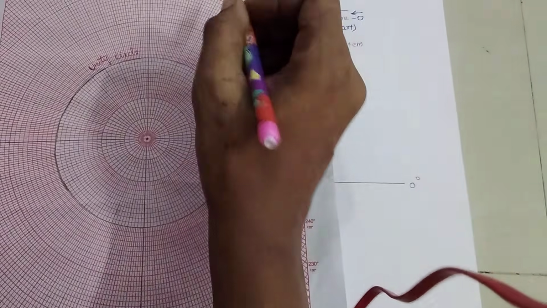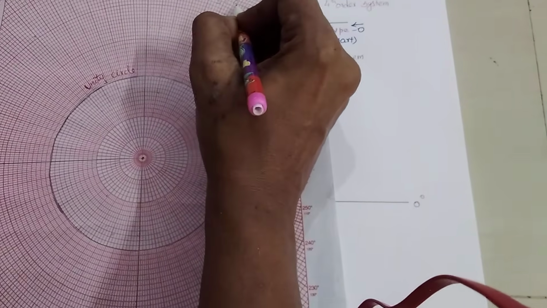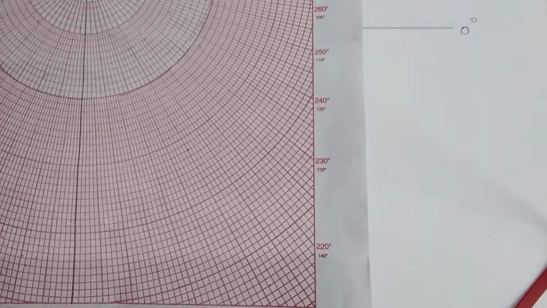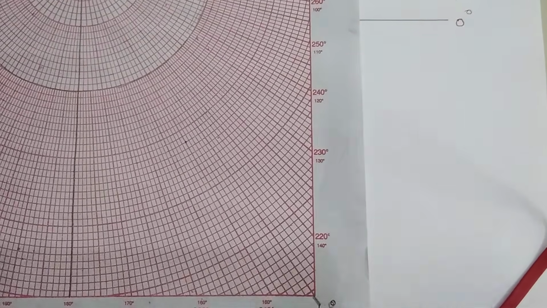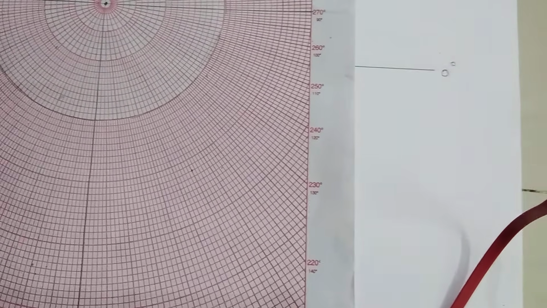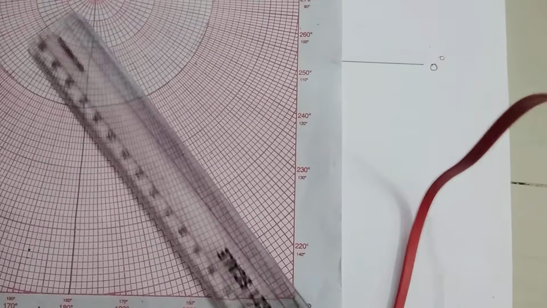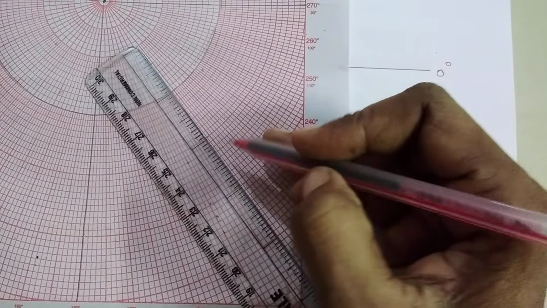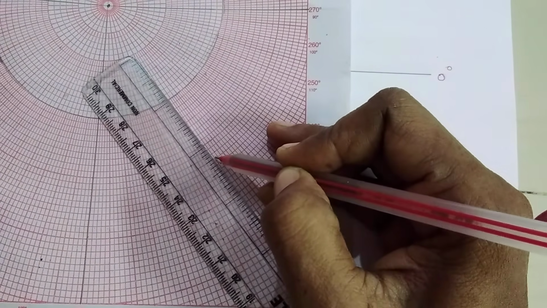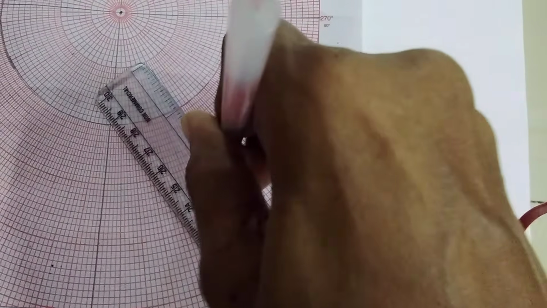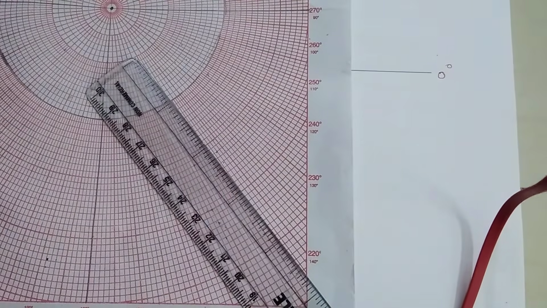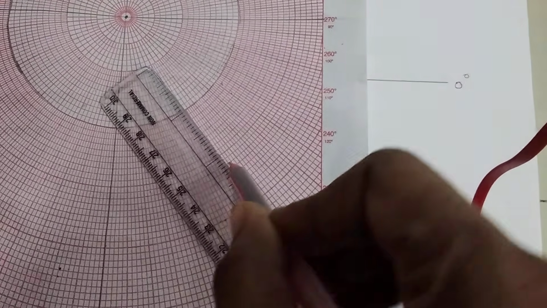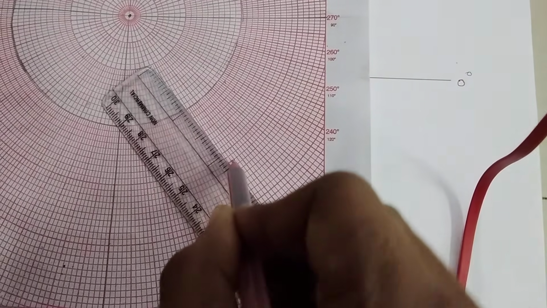So after that you have to make a scale. After drawing the things, you have to make a scale later on. Now coming back to the point, here we have the value minus 144 and the radial value 2.2. So the angle value is minus 144 and the radial value is 2.2 here.